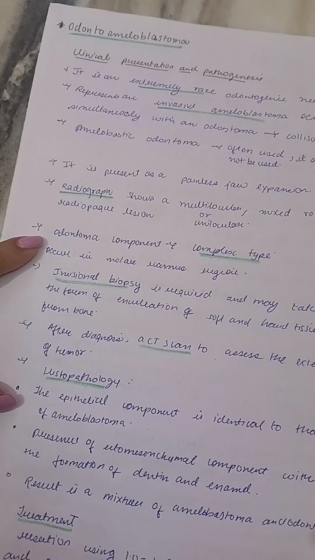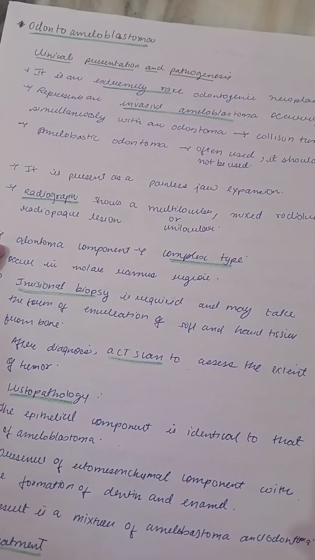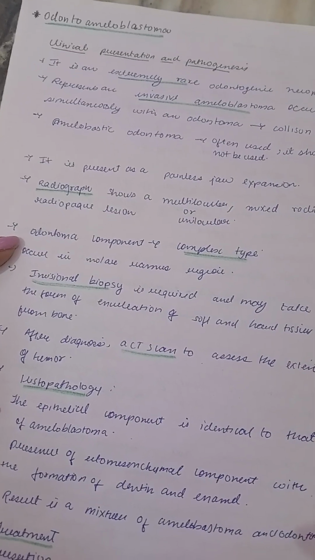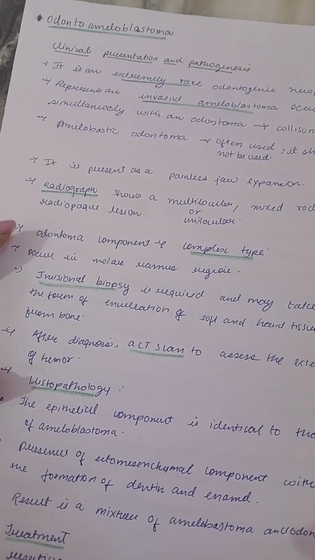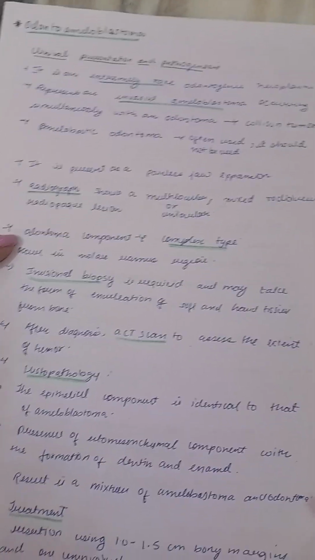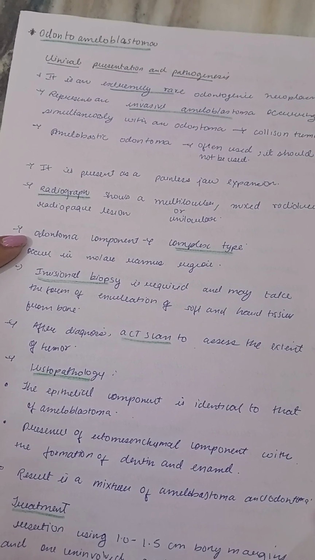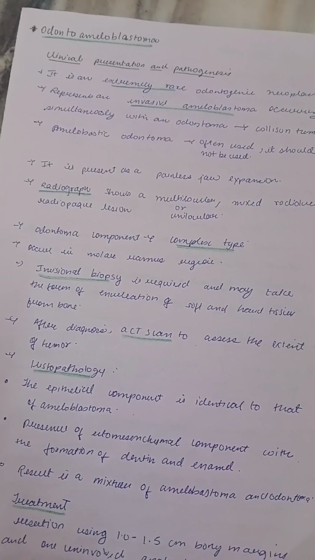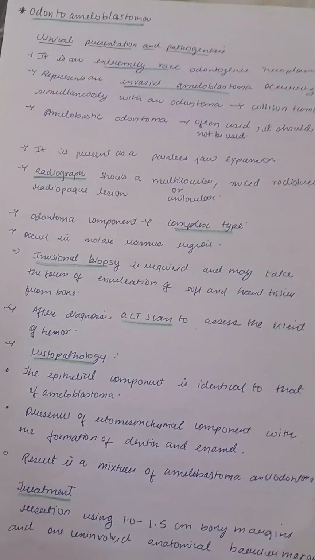The odontoma component is complex type. We know that odontoma can be compound or complex. In this odontoameloblastoma, the odontoma component is complex type. It occurs in the molar ramus region. Incisional biopsy is required and may take the form of enucleation of soft and hard tissue from bone. After diagnosis, a CT scan is done to assess the extent of the tumor.